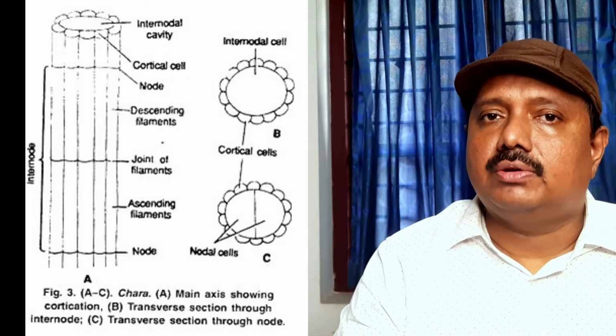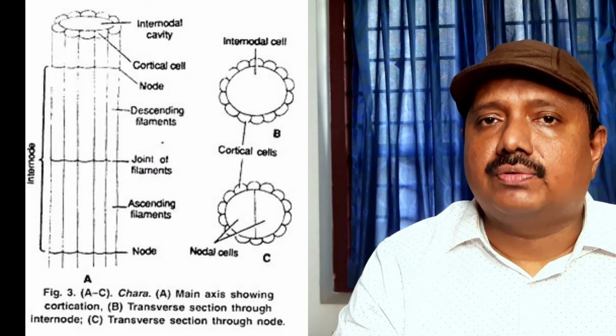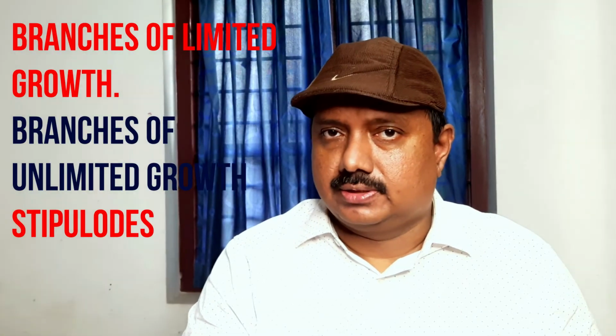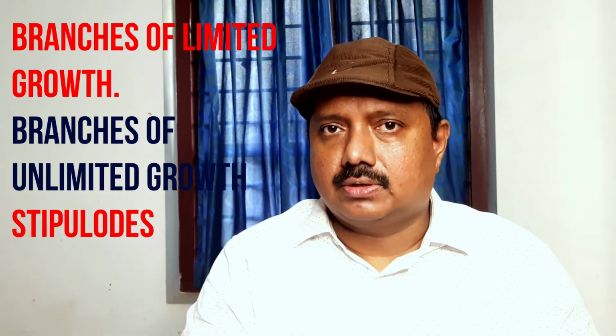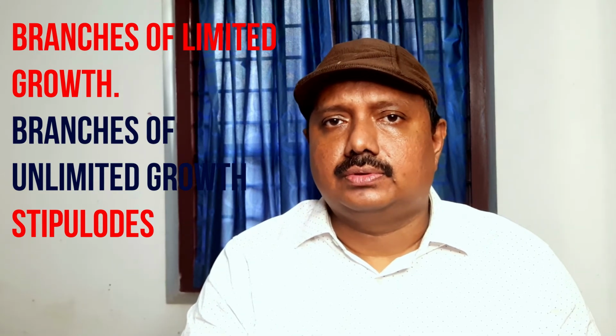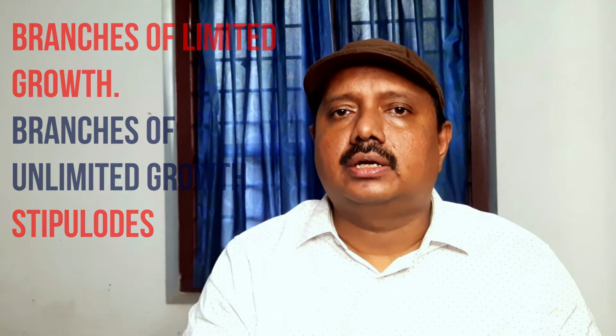These layers originate in a different way from the higher plants, but it is the beginning of this tissue system. Here in the picture you can see the arrangement of internodal cells and nodal region and the development of these cortical cells on the surface of internodal cells. On the surface of this main axis there are different types of appendages. Appendages are extensions or structures present on the main axis. They are the branches of limited growth, branches of unlimited growth, and the stipules.